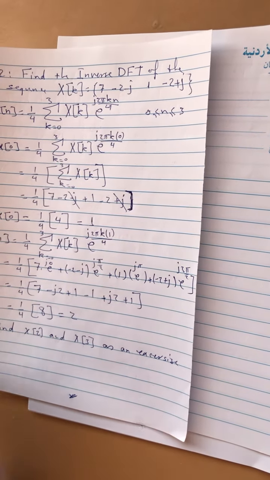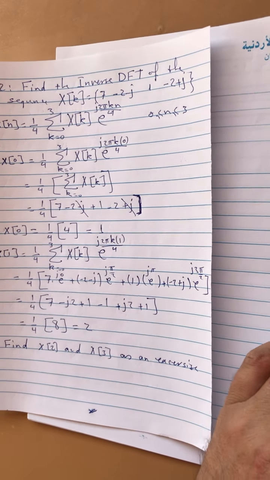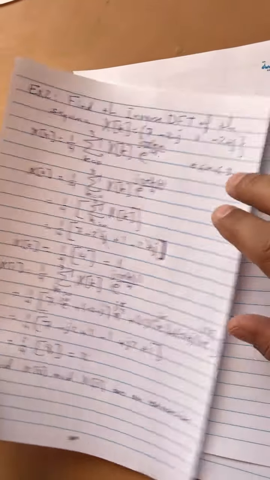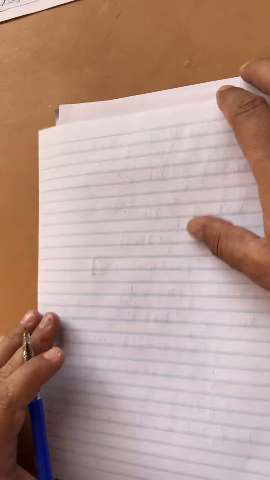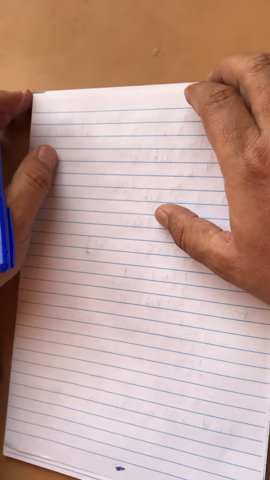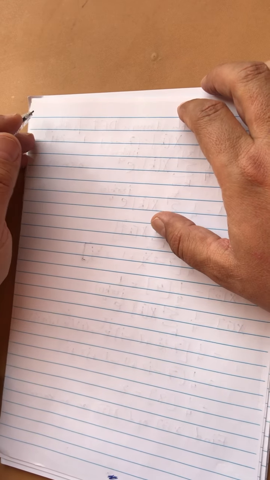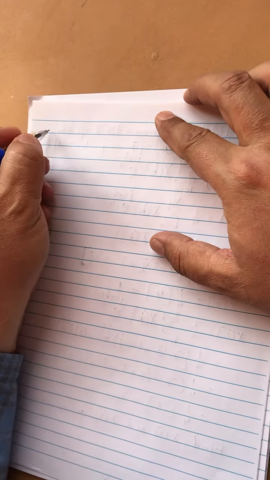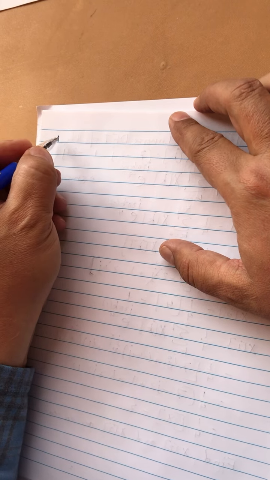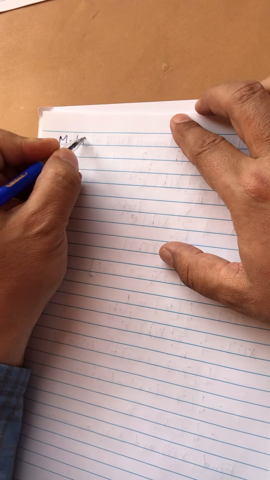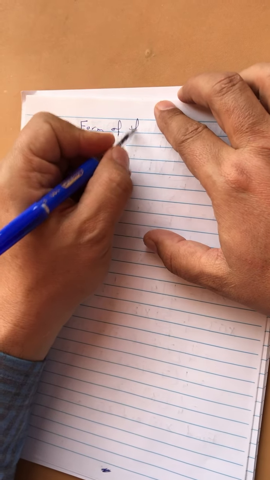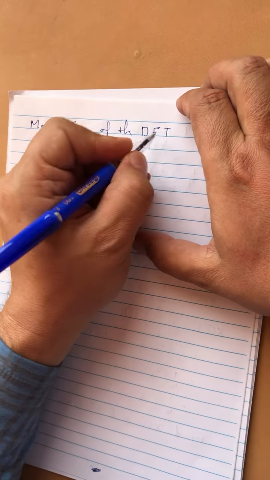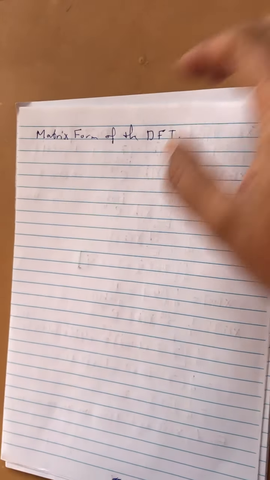Okay, so we did an example using the definition of the Fourier transform. Now we will try to find some easier method to find the DFT. We will define the matrix form of the DFT. So we'll stop here and we'll do it in another session. Thank you.